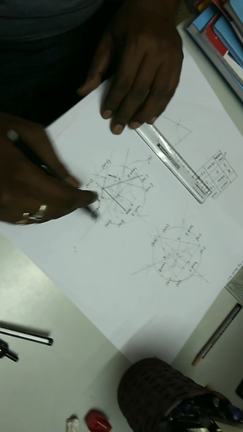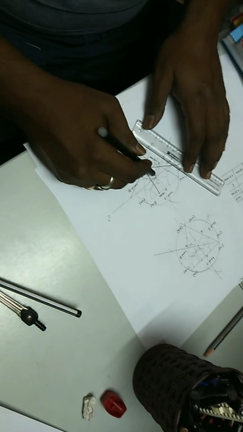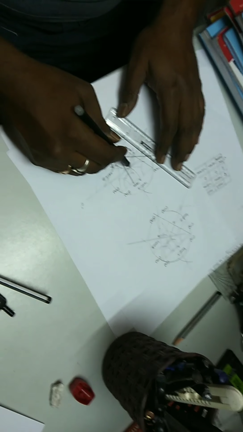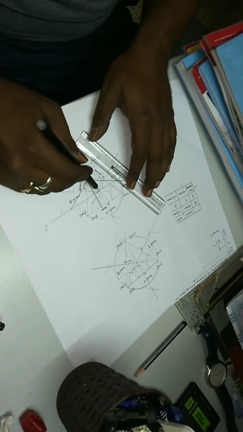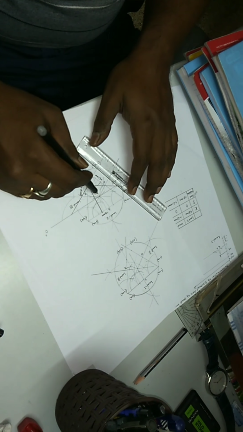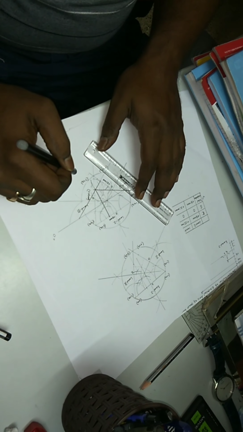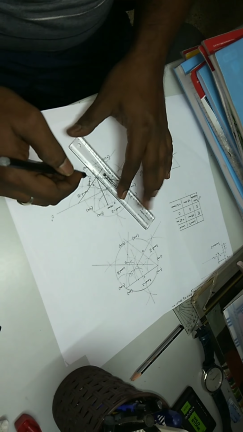Now what you have to do is draw a line connecting the center with this intersecting point, and this should be extended outward like this.